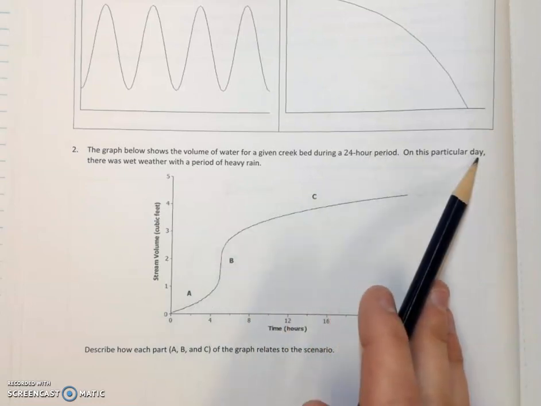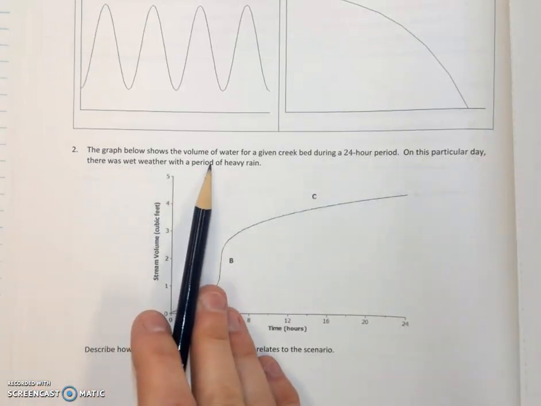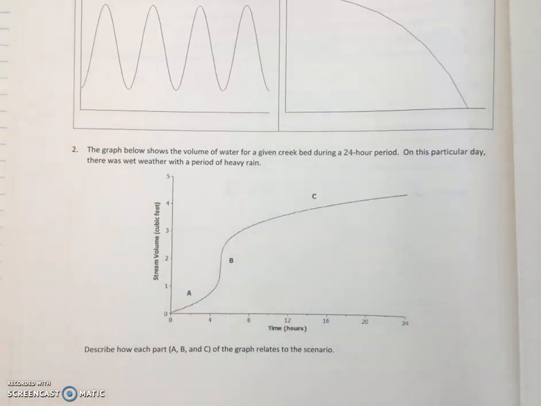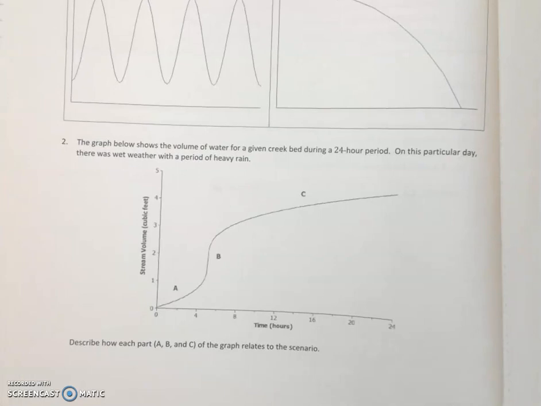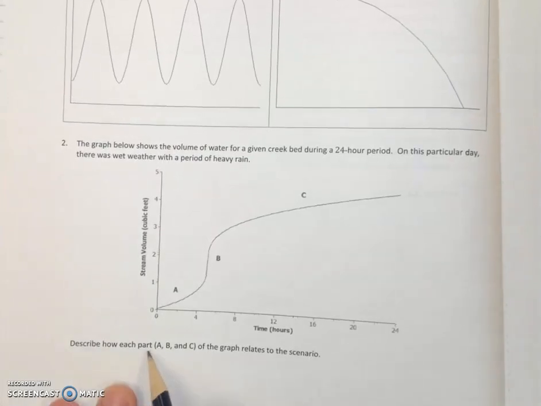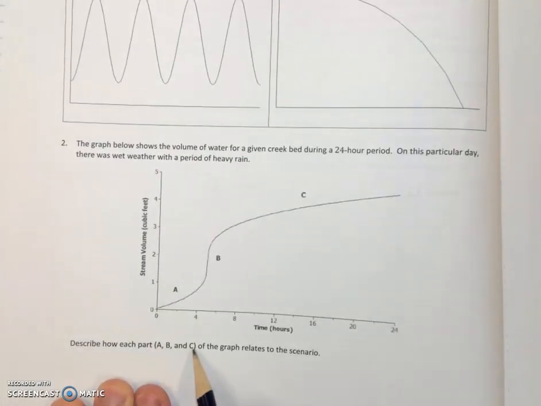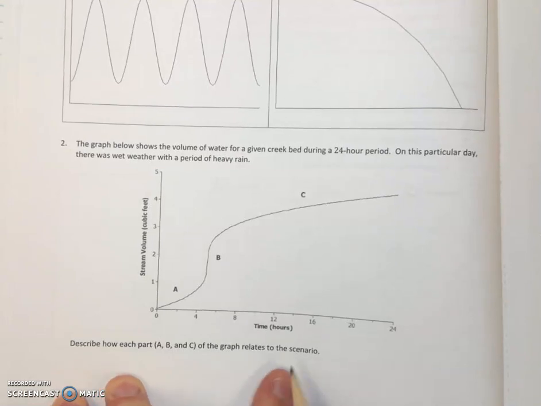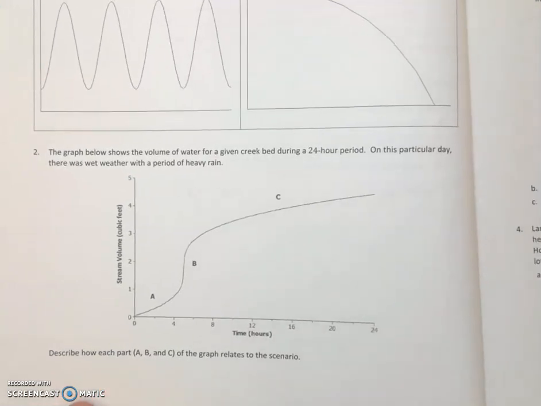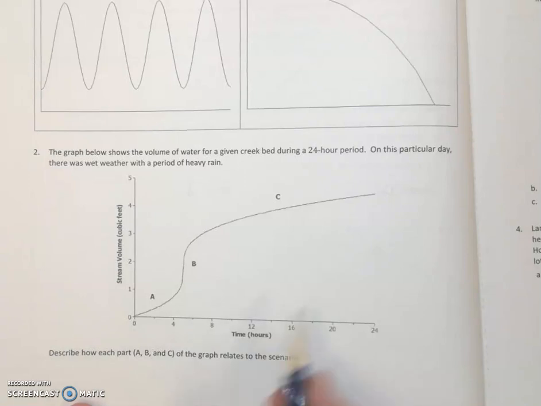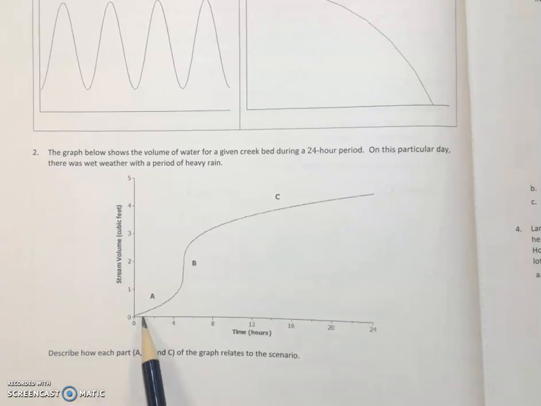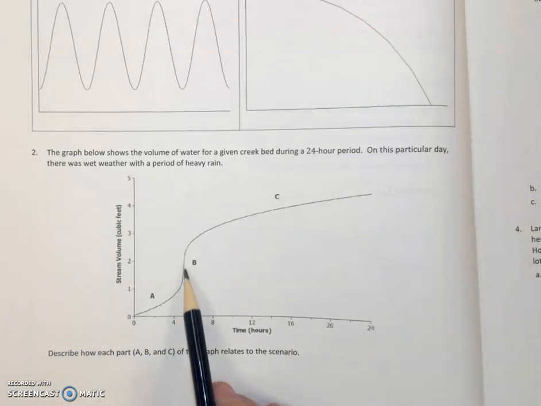On this particular day, there was wet weather with a period of heavy rain. Ooh, this is getting interesting. So the first part here: Describe how each part, A, B, and C of the graph relates to the scenario. So this is the same thing we were looking at earlier in the week when we were looking at those linear functions where it is a straight line. This is the same thing. It's just not straight.